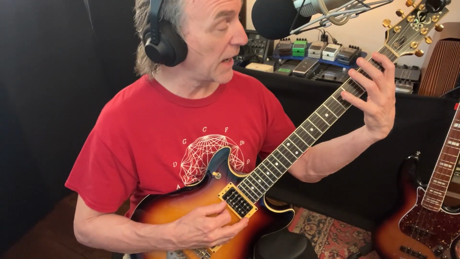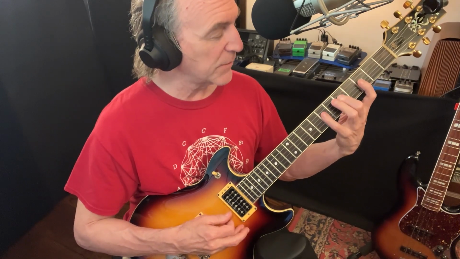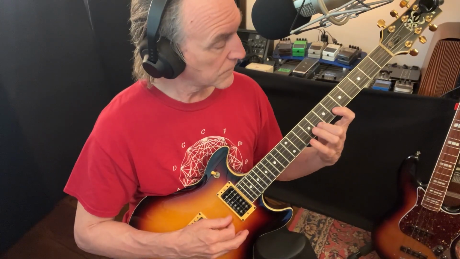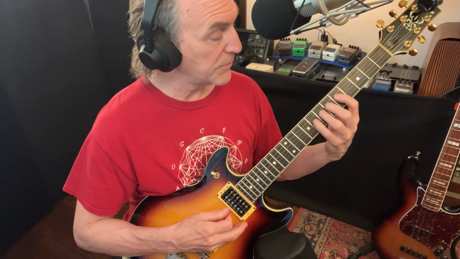You have F, G, A, B flat, C, D, and it moves up. F, G, A, B flat, C, D, F, G, A, B flat, C, D. Right, and that links up with G, A, B flat, C, D, E flat, G, A, B flat, C, D, E flat, G, A, B flat, C, D, E flat.